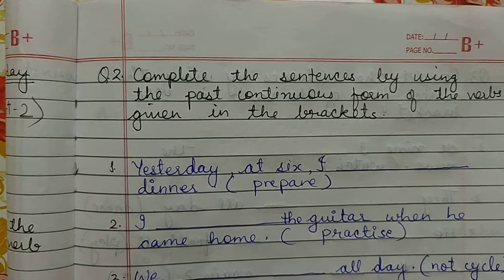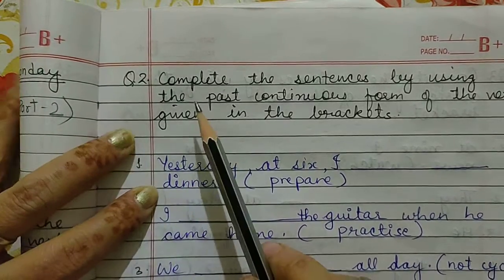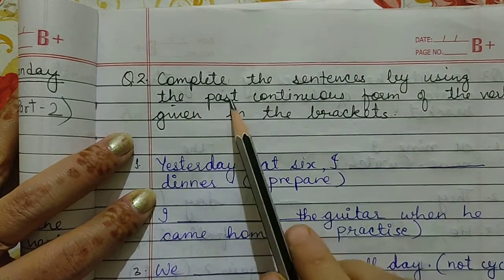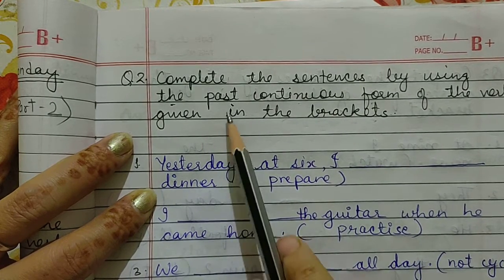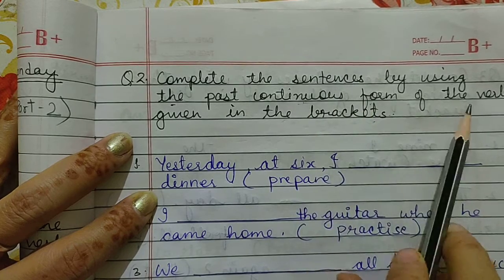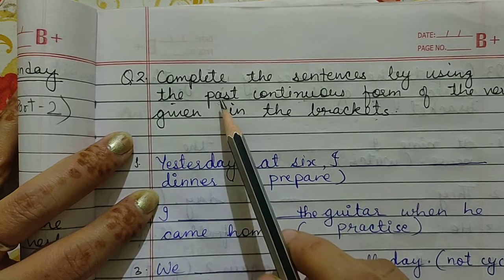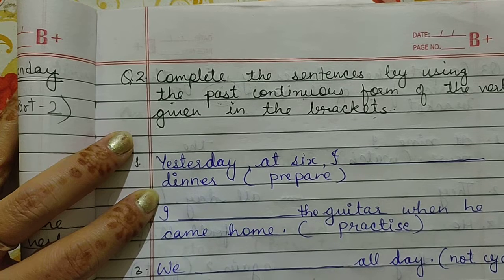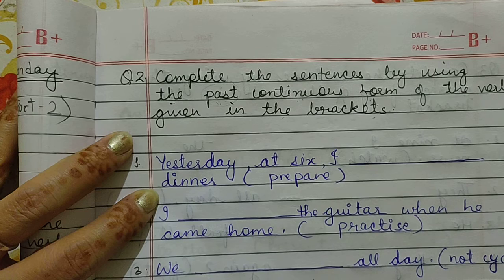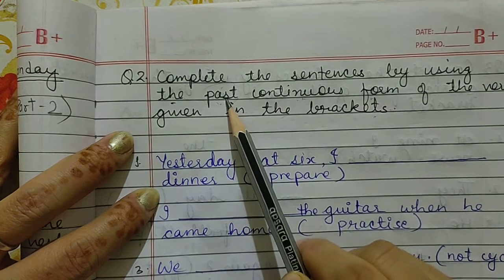Now let's see another question where we have another set of sentences. Question number 2. Complete the sentences by using the past continuous form of the verb given in the bracket. Now, when we are having continuous form of the verb, it means the ing form of the verbs. But if it is past, present, or future, we have to be very careful when we are adding helping verbs. We have to be very careful about the helping verbs we are using according to the tenses.